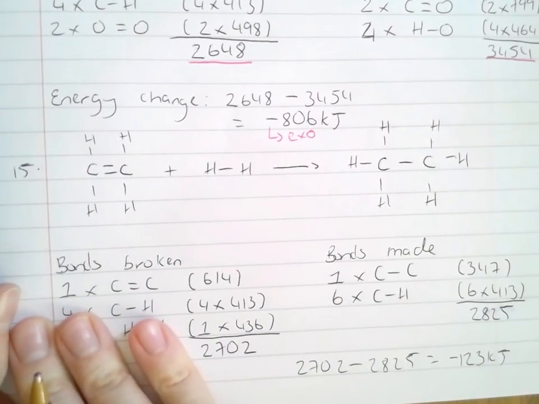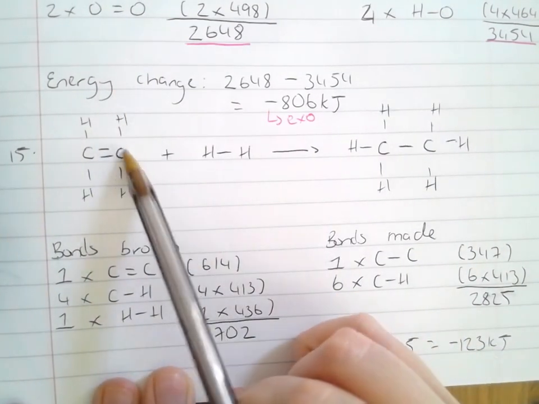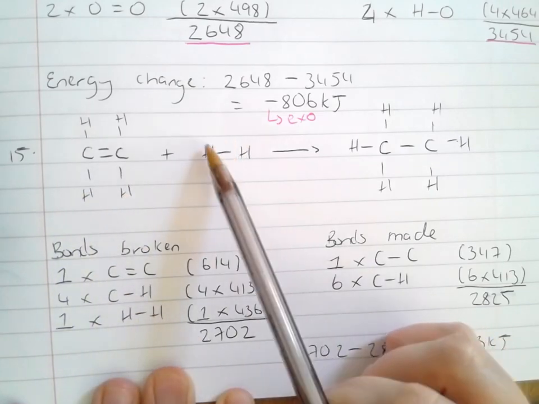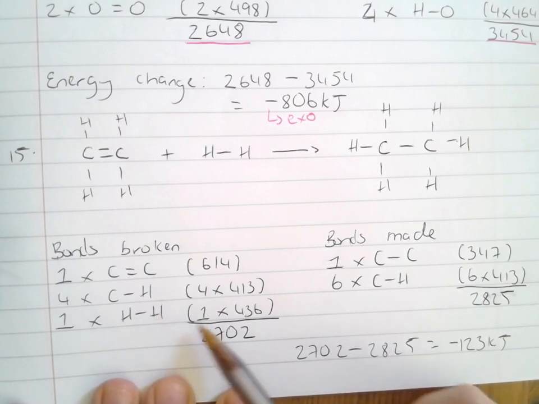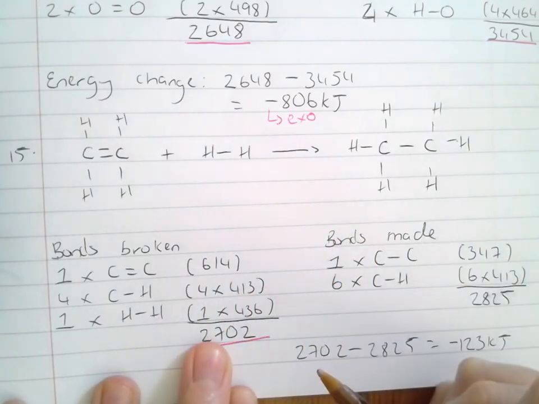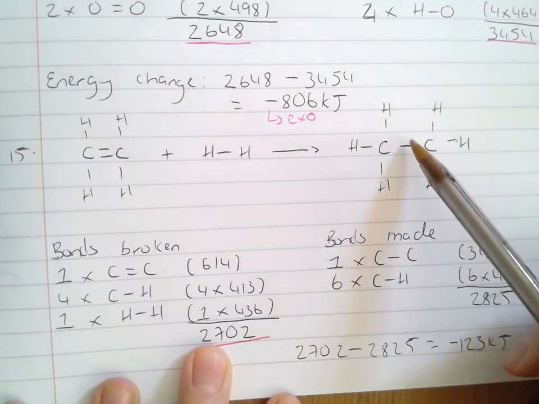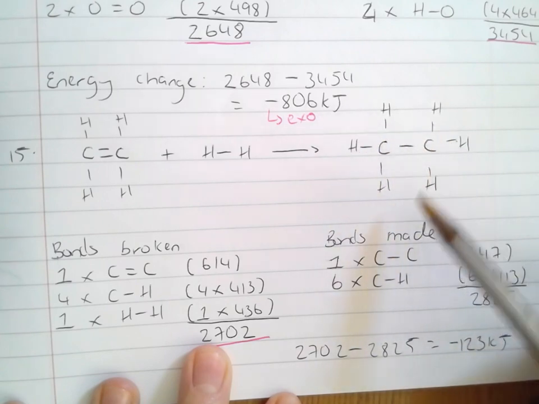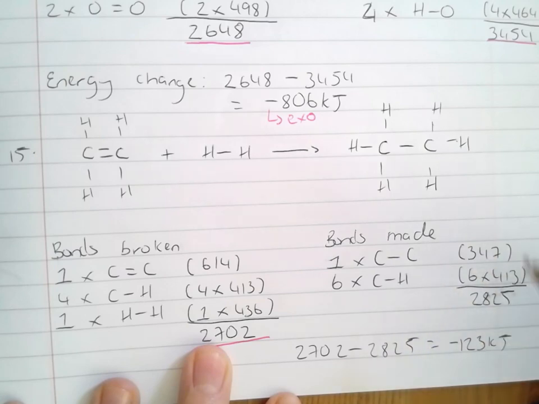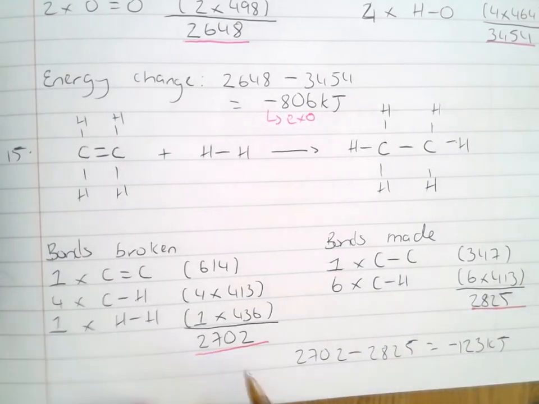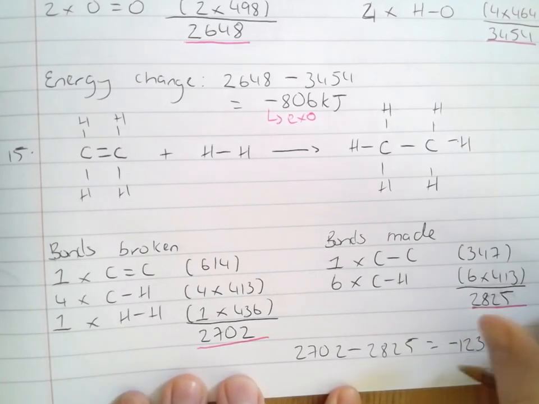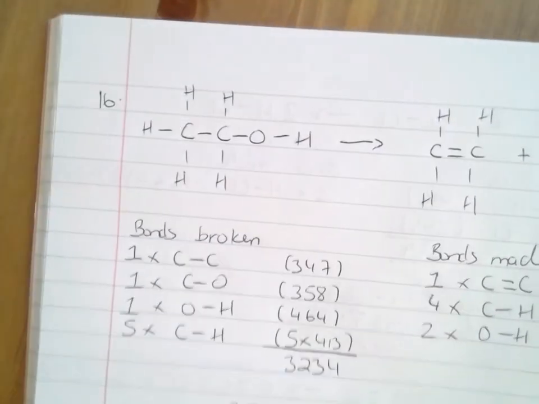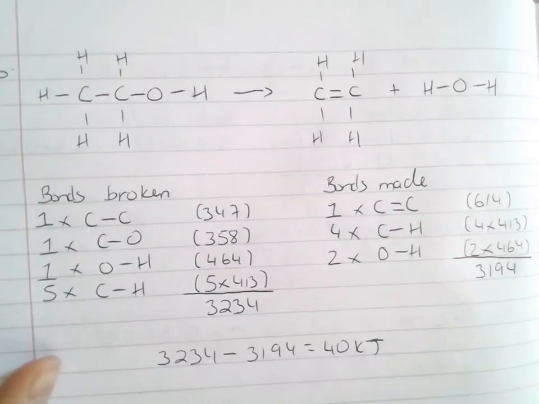If I look at question 15, bonds broken, I've got 1 carbon double bond carbon to break, and I've got 4 carbon-hydrogen bonds to break. I've also got a hydrogen bond to break in my H2. Adding all that up, I get a value of 2702 for my reactants. Looking at my products, I've got a carbon-carbon bond to make, and I've got 6 carbon-hydrogen bonds to make. That gives me a total value of 2825. Reactants minus products gives me a value of minus 123. Again, another exothermic reaction.